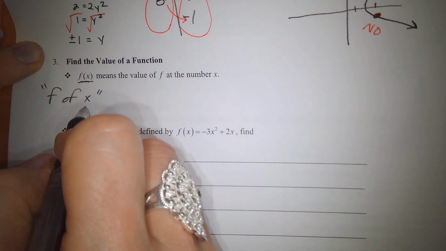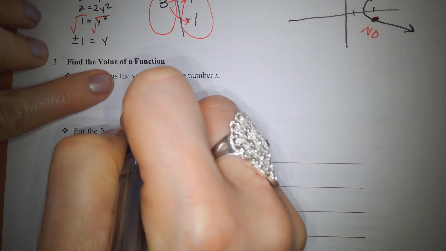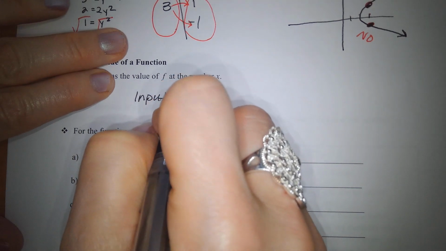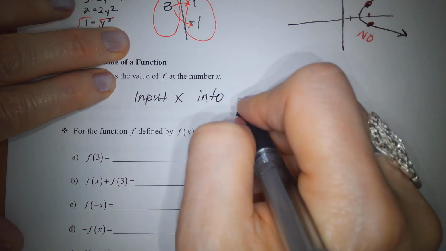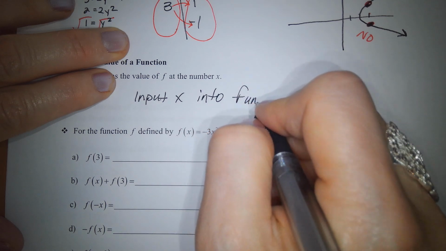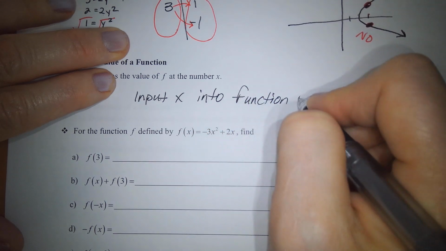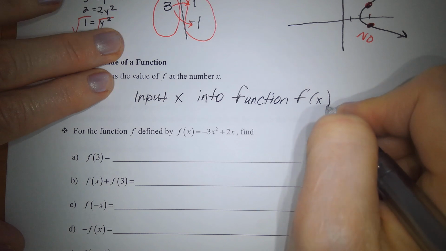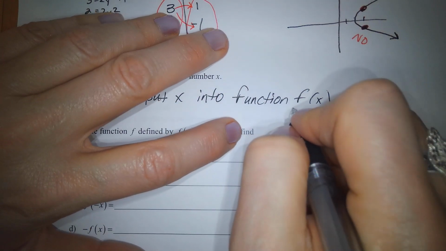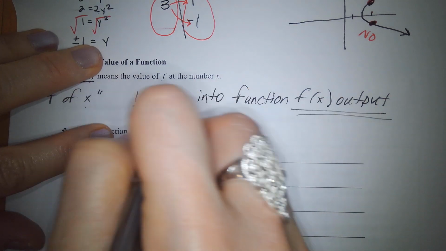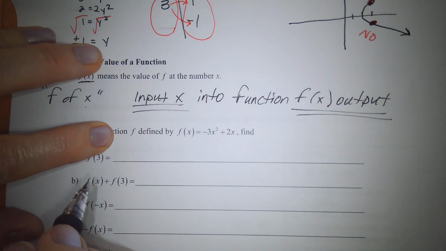So this is the name. The input is x, and we'll input that into the function f of x, which will be the output. So f of x is the output, input is x.